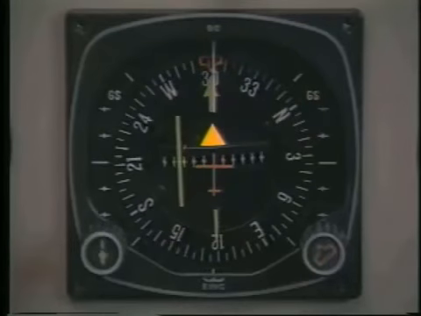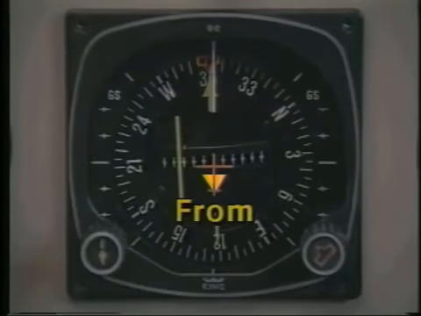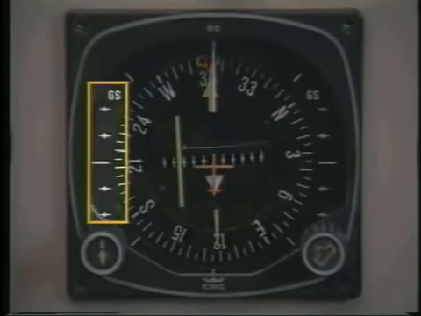The ambiguity indicator works like a to/from indicator to tell you if you are flying to the VOR or from it. One other feature that the HSI provides is glide slope information, which is used during instrument approaches. You may learn more about this if you proceed with additional pilot training.